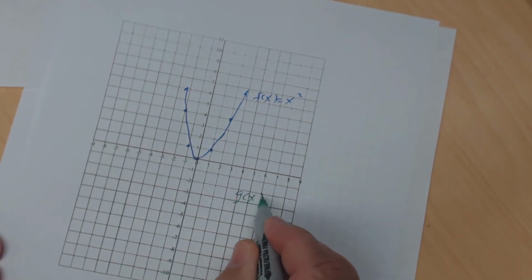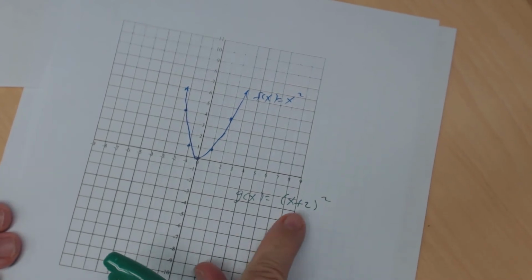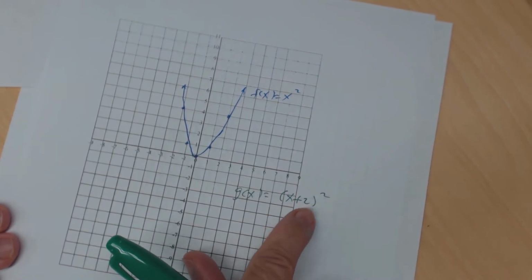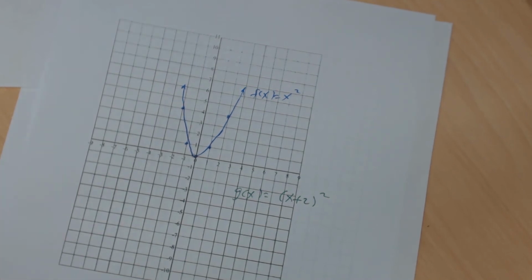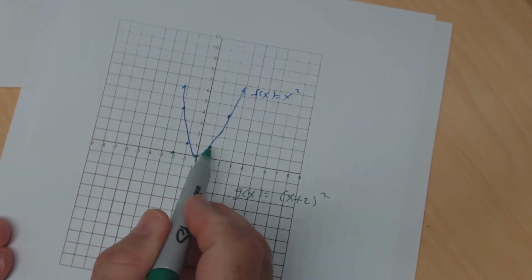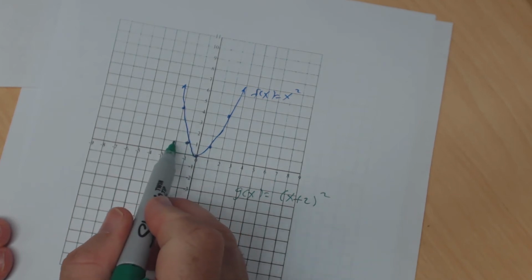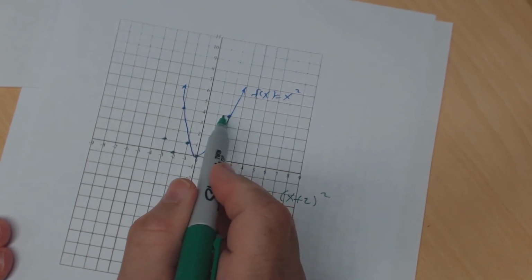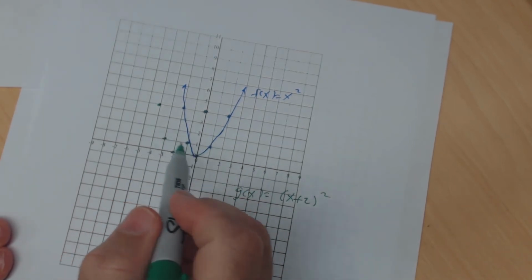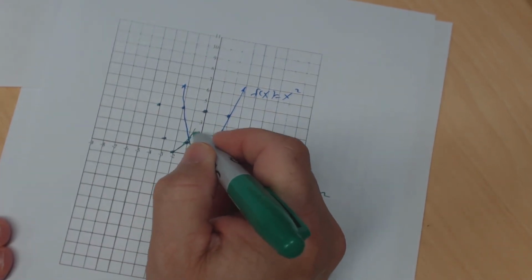Now you want to graph g of x, which equals x plus 2 squared. Remember, that's a horizontal shift, so I'm going to go to the left. Horizontal shifts are counterintuitive. You go to the left 2 units. So every point, see those 5 points, you're moving to the left. 0, 0 becomes this. 1, 1 becomes this. I took every point on the blue graph and shifted it 2 units to the left. And you get this.